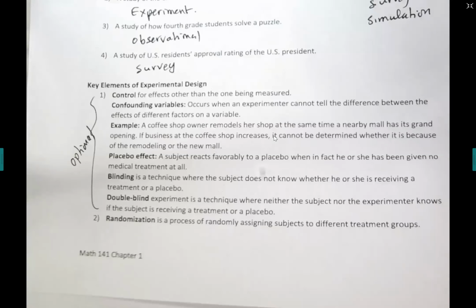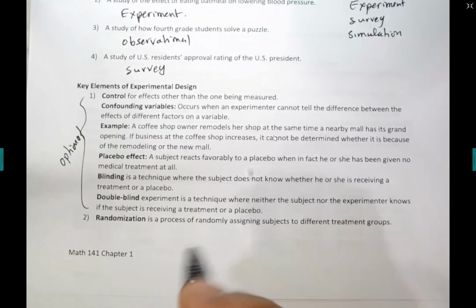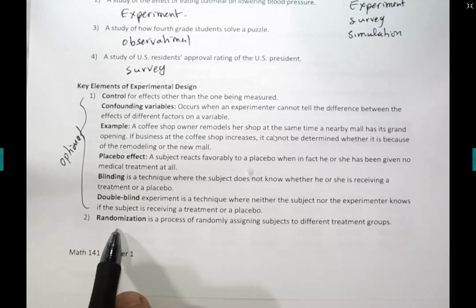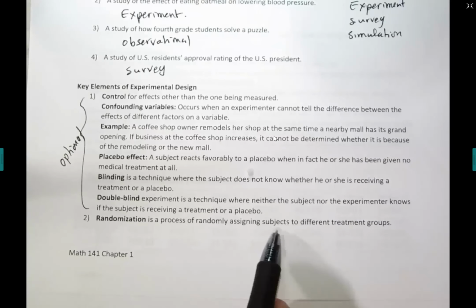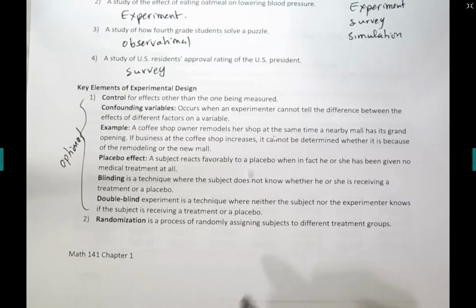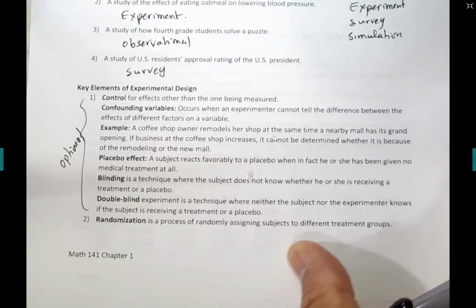It's important to understand what the word randomization is, which we're going to come to soon. It's a process of randomly assigning subjects to different treatments. Random means, guys, everyone gets the same chance to be selected in an experiment. To do good statistics, any sample that you select has to be a random sample. If it is not a random sample, the study is not reliable, the results are not reliable. So it's very, very critical that the sample must be a random sample.